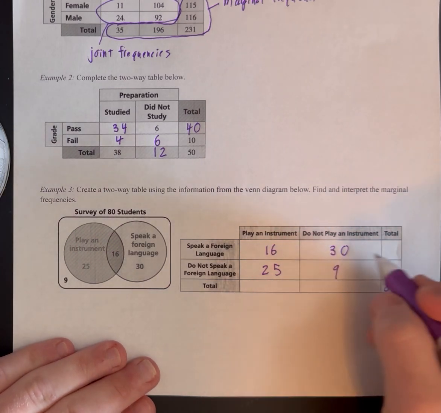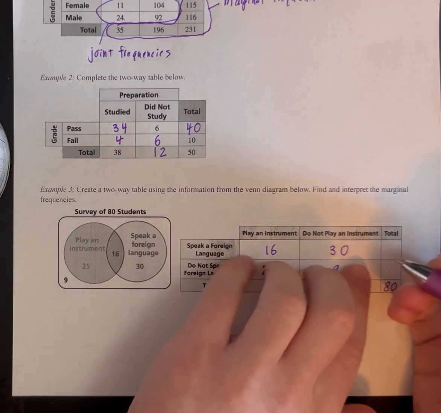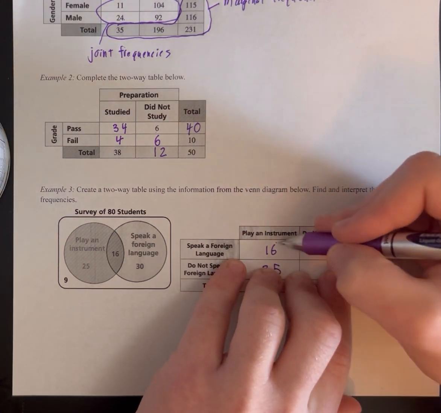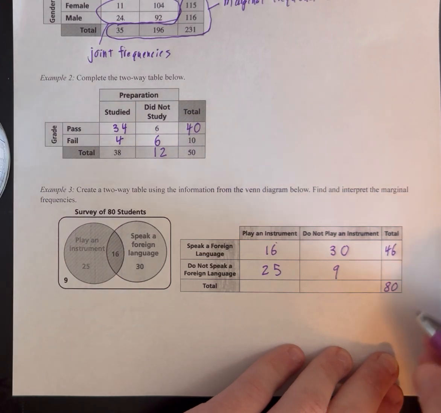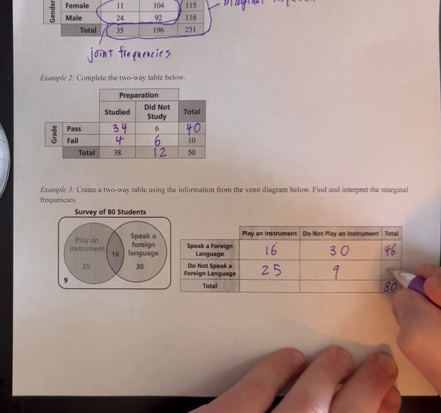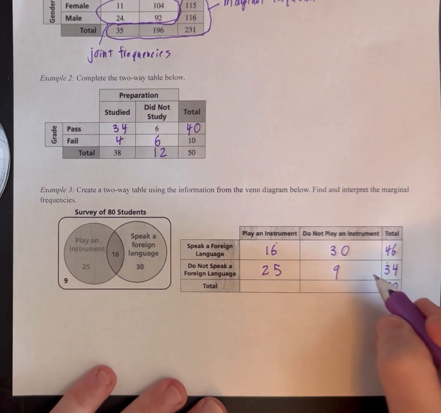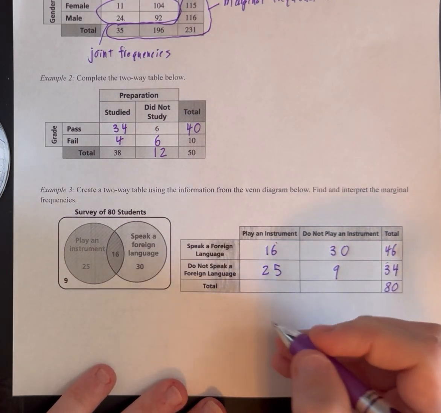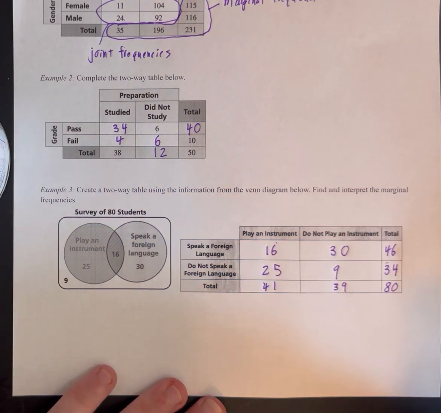So now the rest of the information you just have to fill out yourself. So how many people don't speak a foreign language total? 16 plus 30 is 46. Now you could solve this next one of two ways. You could either add 25 and 9 to get this number, or you could just subtract 46 from 80 to get this number. But it's going to be 34. That's how many people do not speak a foreign language. And let's fill out the rest of this. This one's going to be 41, and this one's going to be 39.